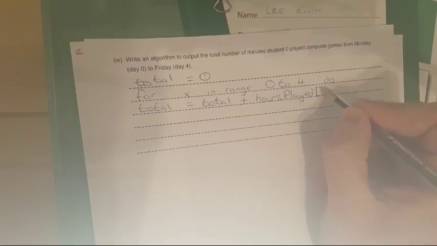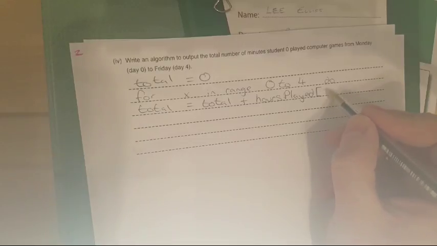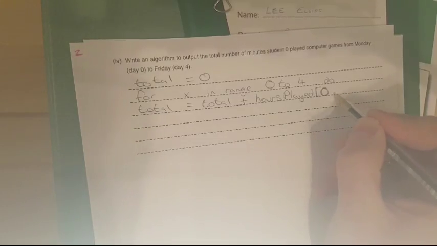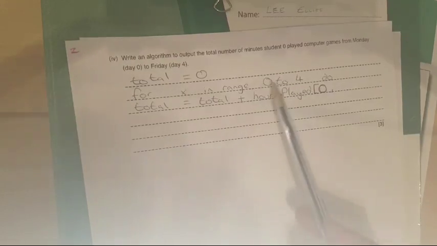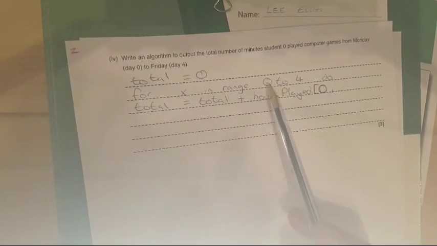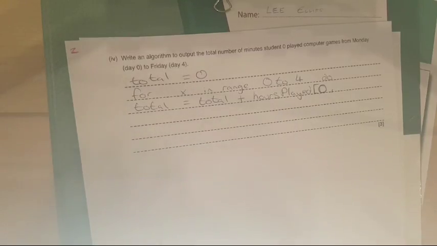All right, now the final bit here is where are you looking? We need two positions here. The first position is the student we want to look at, and the second position is the day we want to look at. It says in the question we want student 0, so we know that is position 0 here. And because we're cycling through the days with the for loop, it starts at 0 and goes all the way through the days. So Monday is 0, Tuesday is 1, Wednesday is 2, Thursday is 3, Friday is 4. So we use X.